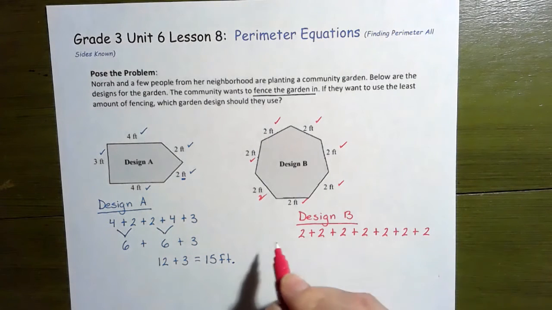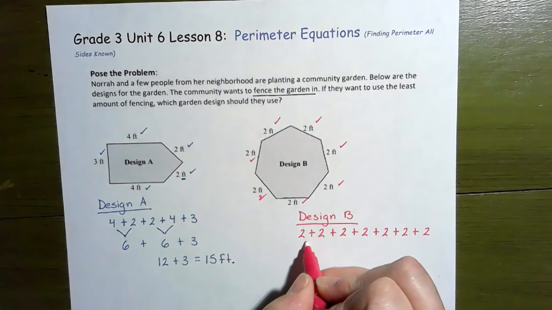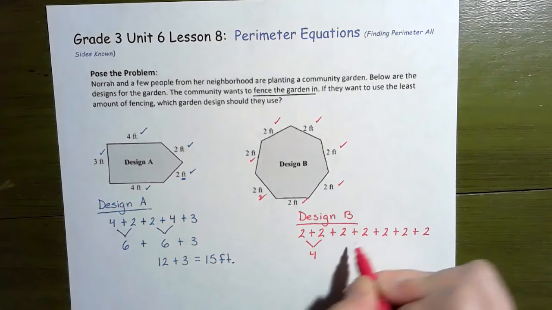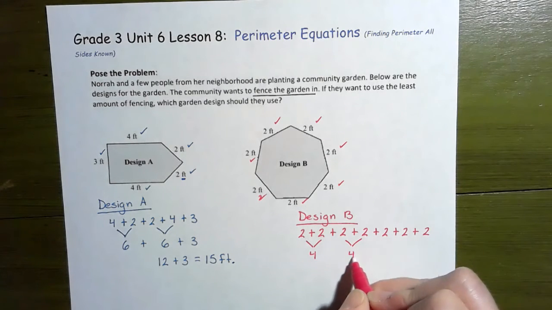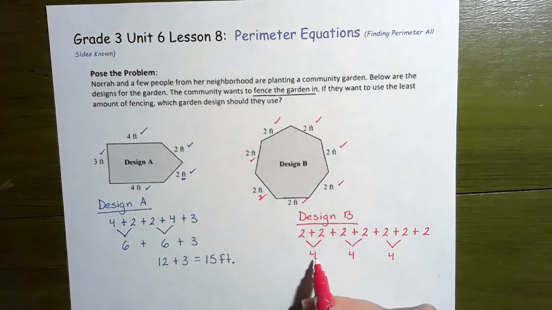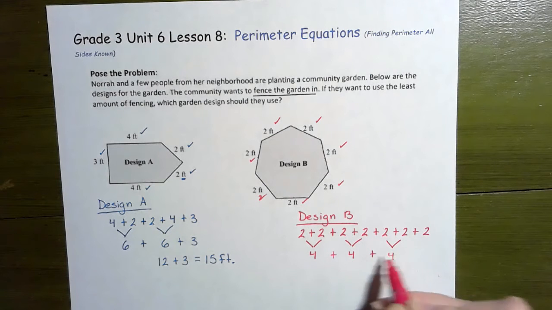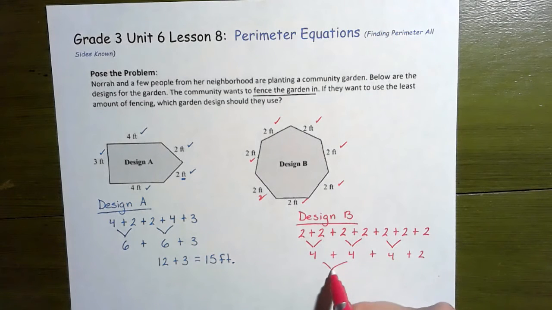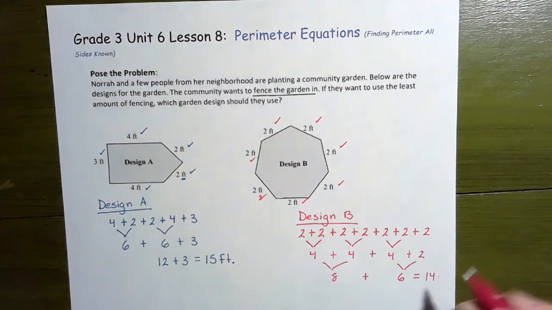Let's add them. 2 plus 2 is 4. 2 plus 2 is 4. And 2 plus 2 is 4. So now we have 4 plus 4 plus 4 plus 2. Let's add again. 4 plus 4 is 8. And 4 plus 2 is 6. 8 plus 6 is, say it to your screen. That's right, 14. What's our unit? You got it, feet.